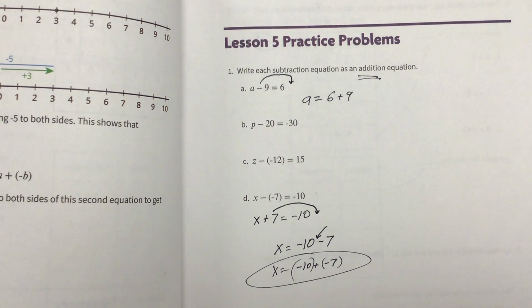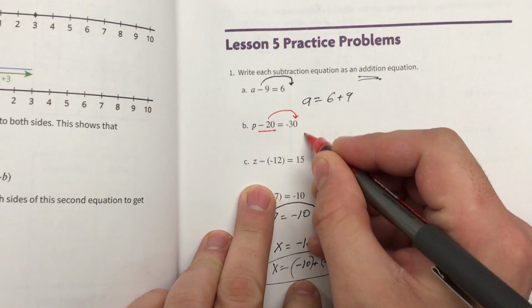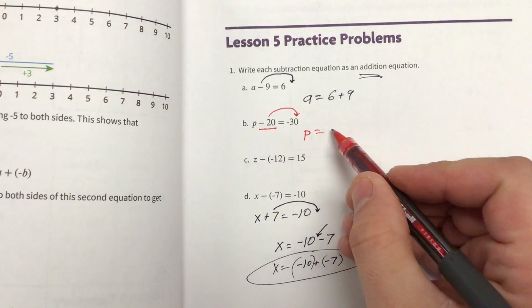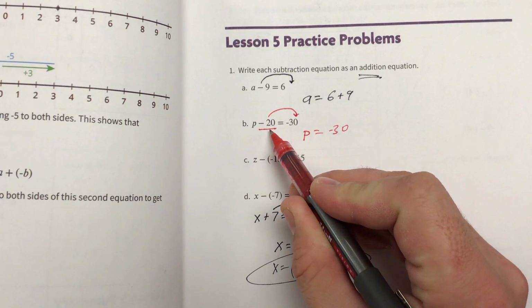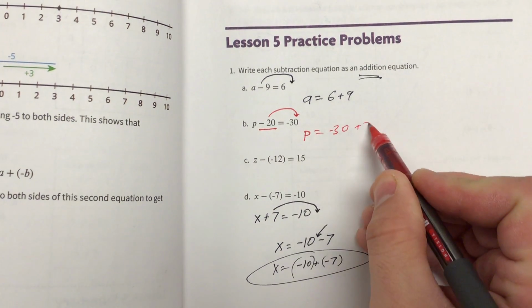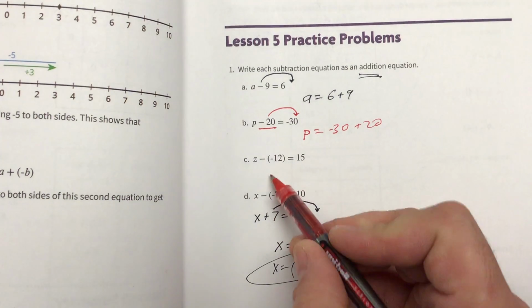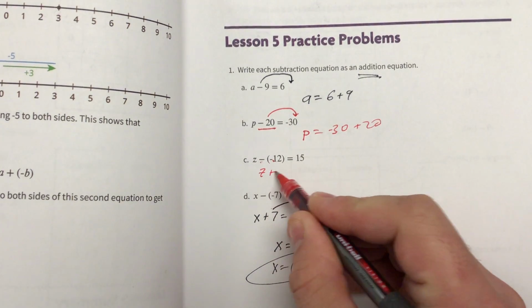B and C, I said B should look a lot like A. We're going to do the opposite of a negative 20. So it's going to be P equals negative 30. What's the opposite of a minus 20? Positive 20. And part C, again, just like this one, if we have two negatives in a row, what do two negatives make? A positive.